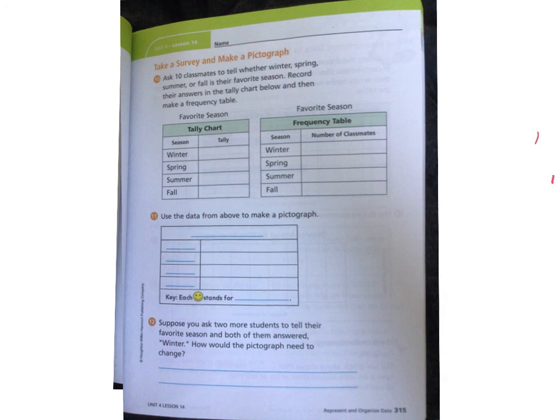All right, we are going to do some of this together as well, and then I will leave some for you to do on your own. So we're going to take a survey and make a pictograph. Now, here's the deal. We can't really ask kids because we aren't in the classroom. So Mrs. Hagen is going to give you some data for your chart, okay? If we were at school, I would have you raise your hands and then we would keep track of what people's favorite season is, okay?